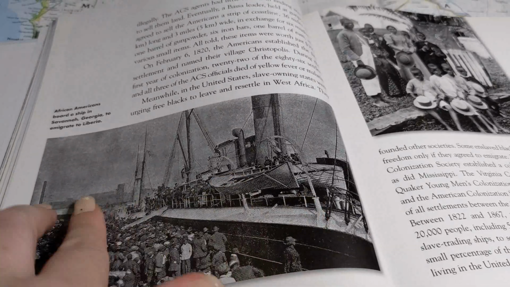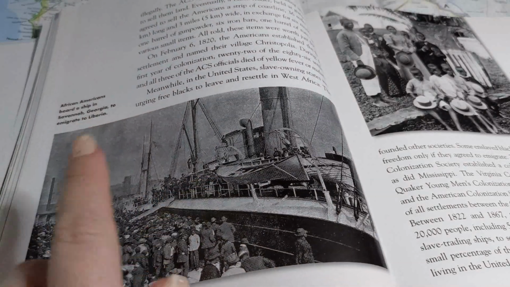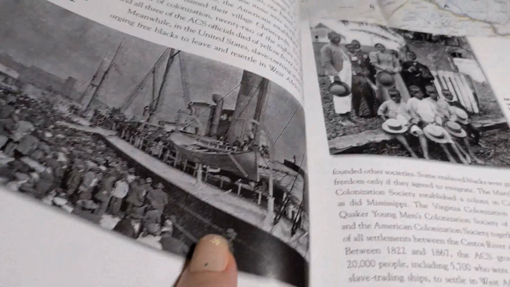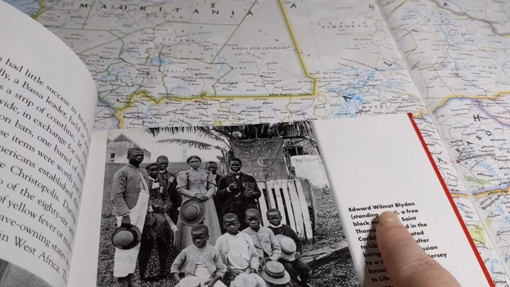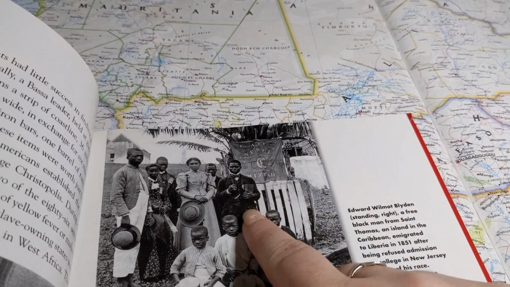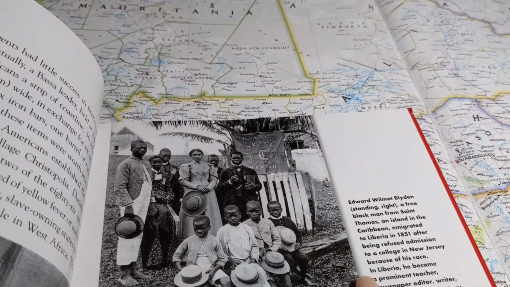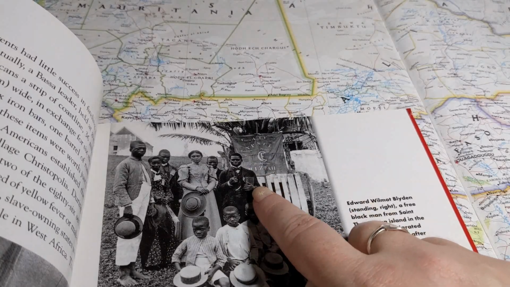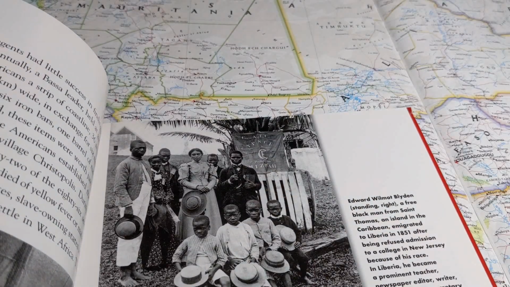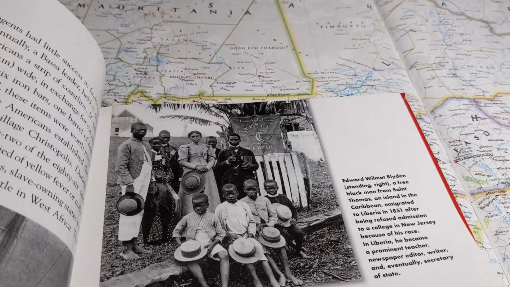This is a ship in Savannah, Georgia, heading off to Liberia. This man right here is named Edward Wilmot Blyden, and he was rejected from college, does it say? From college in New Jersey because of his race, so he moved to Liberia where he could be more appreciated.